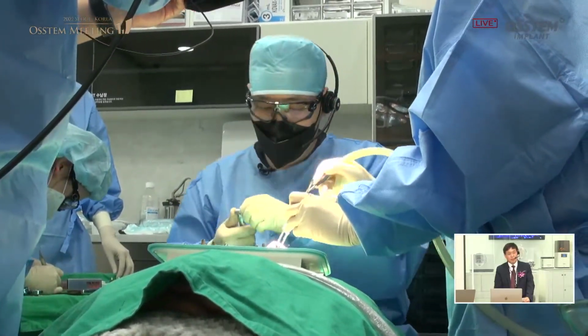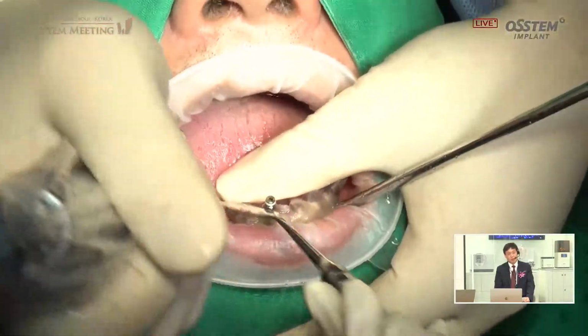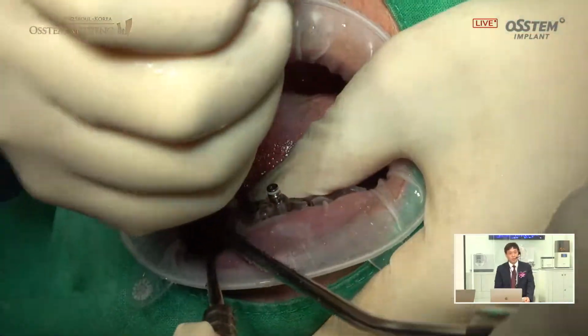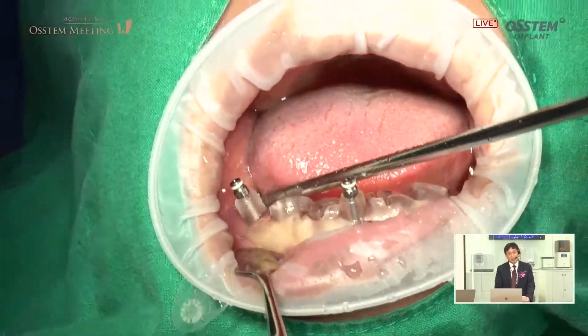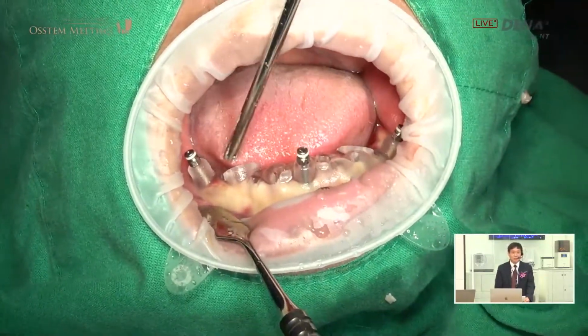For accurate placement, the flattening drill is used to remove the lumps and to prevent slipping.